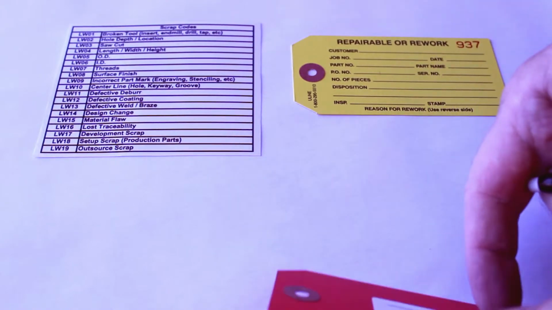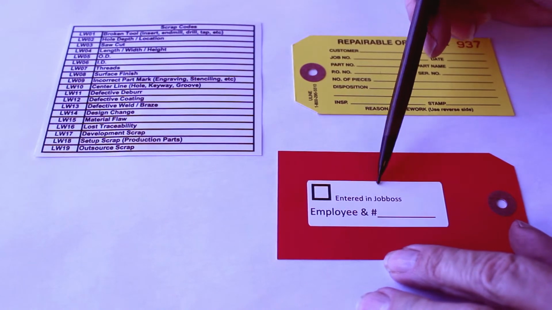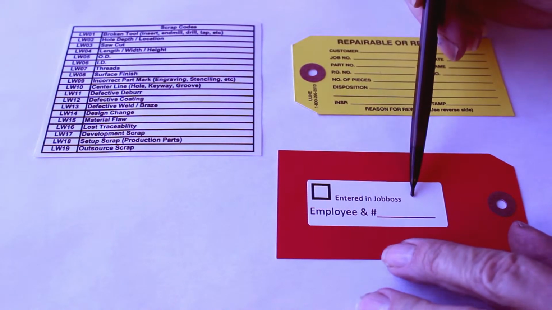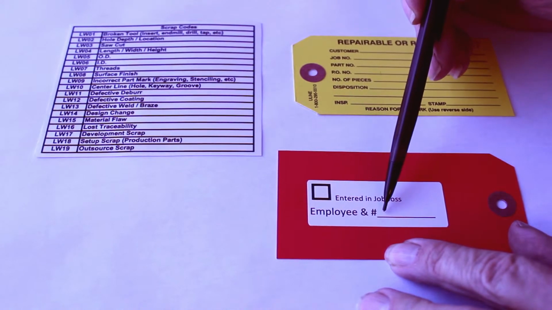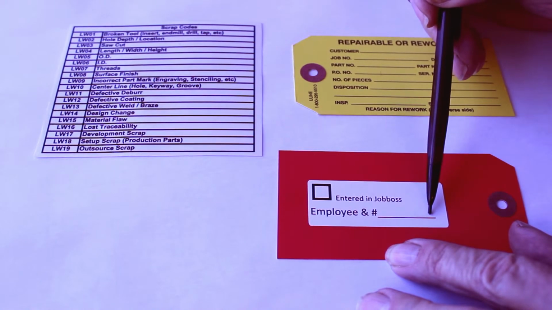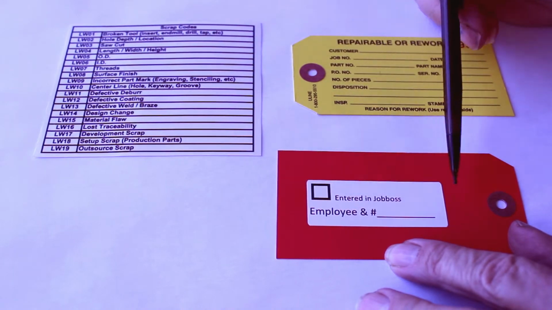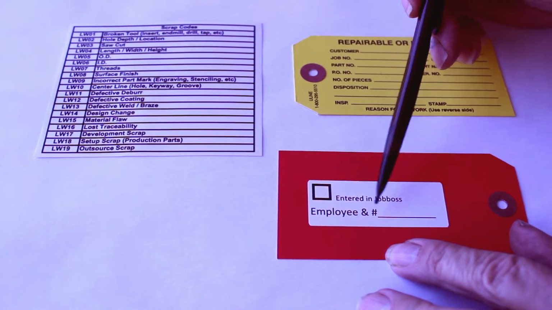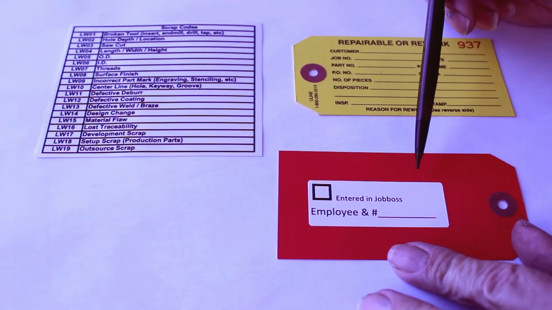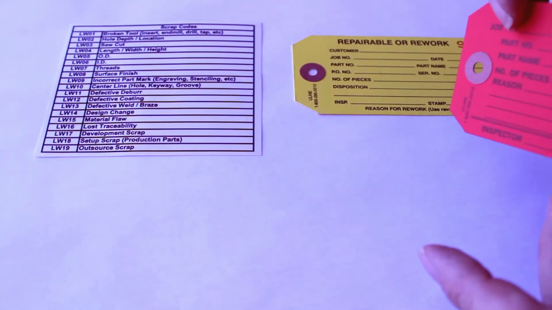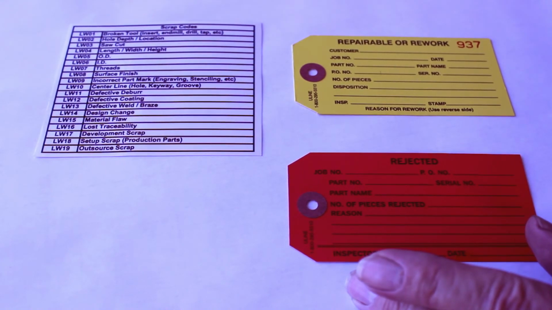On this tag, the red tag, the back of it, we record these in Job Boss for tracking purposes. When you enter it into Job Boss, you'll check the box here, saying yeah, I've entered it into Job Boss, and you'll put your name and your employee number. That way if we have a chance to reverse the part, I can go back and say, okay, this was done on such and such a date by so and so, so we can take it out and reverse it and take the scrap off of you. This is a really good way of tracking things down, and if it's used properly, it's an easy one for you to use.